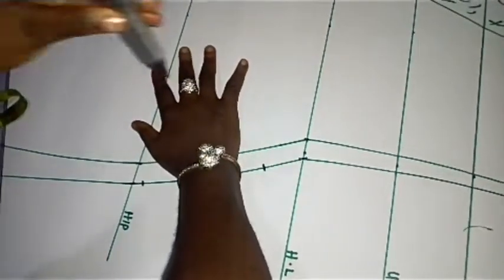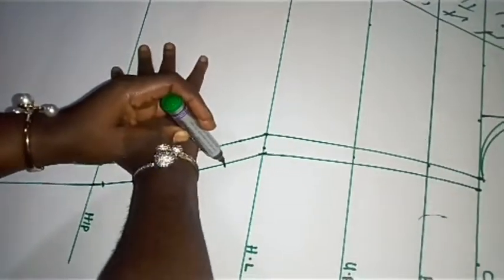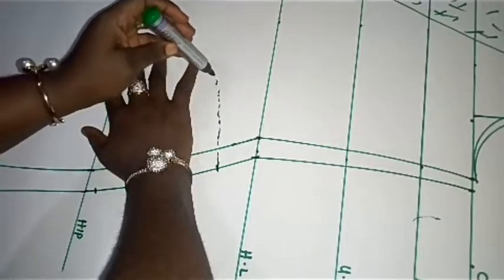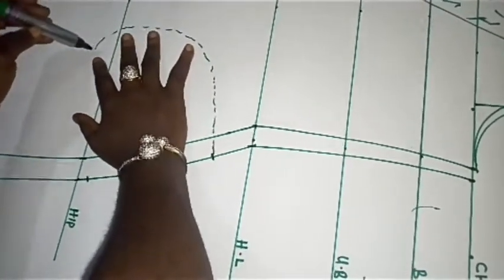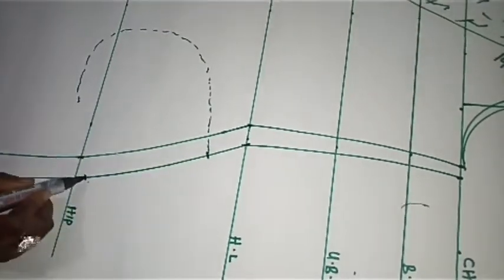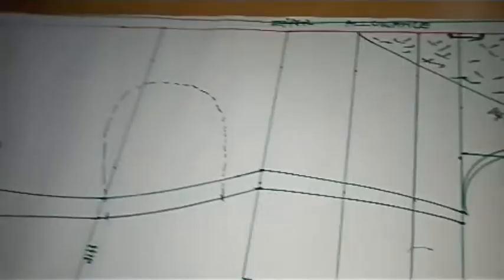So I'm going to assume right now that from this point, I just want to trace for you to see. You can see what I'm doing, and I'll bring it back to this point. So that is how my pocket is going to look like.